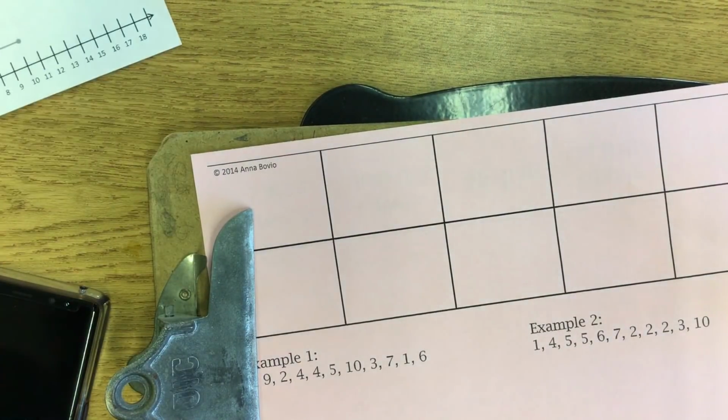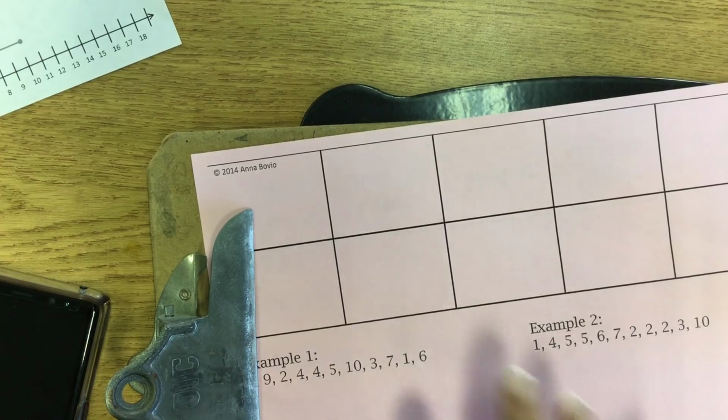Good morning, 7th grade. Today we're going to go on to another graph, which is another representation of data called the box and whiskers. You have a pink sheet that's going to be a foldable that we're going to put into our journals.